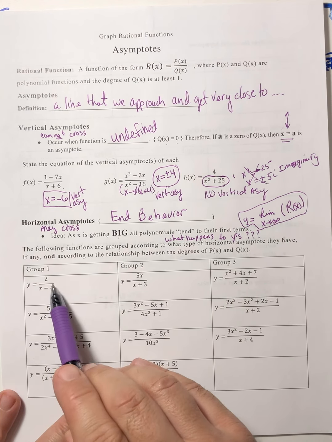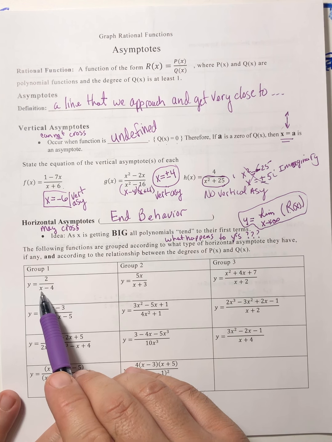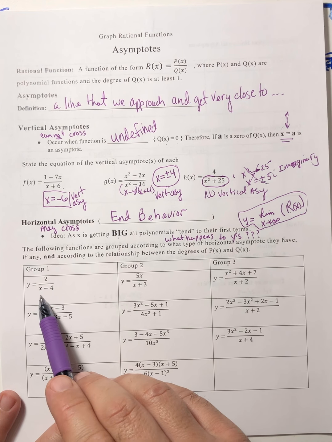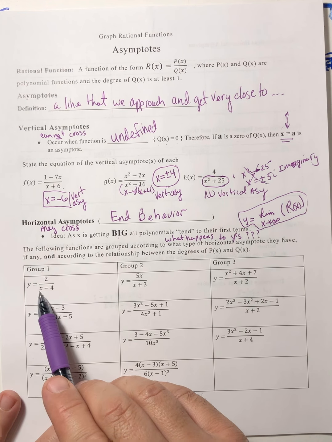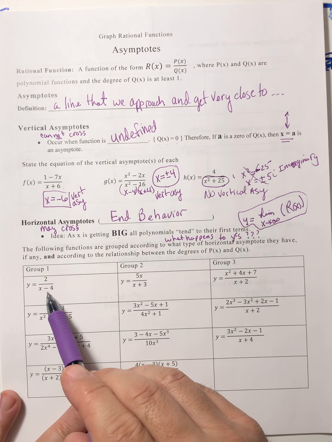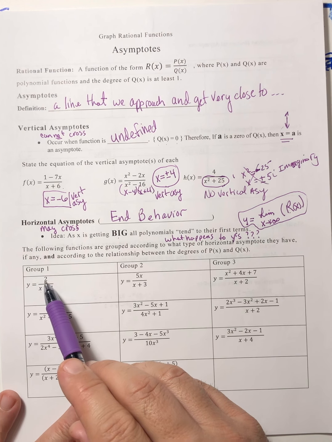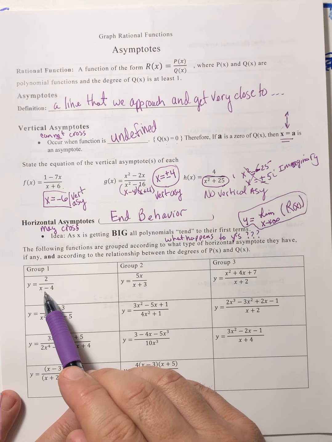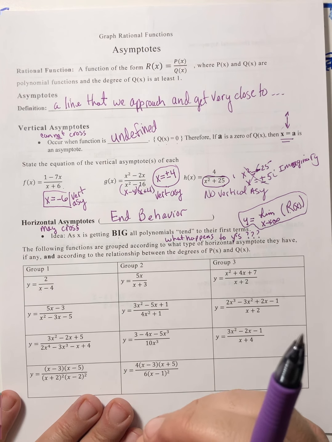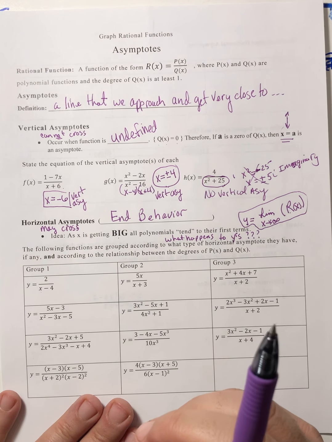So let's look at this first equation. As x is getting very, very big, what happens? Let's think like x is a billion. So you've got a billion minus 4. Well, if you subtract 4 from a billion, let's just call it a billion. So we're talking about 2 over a billion. What is that fraction? That's really, really, really small.